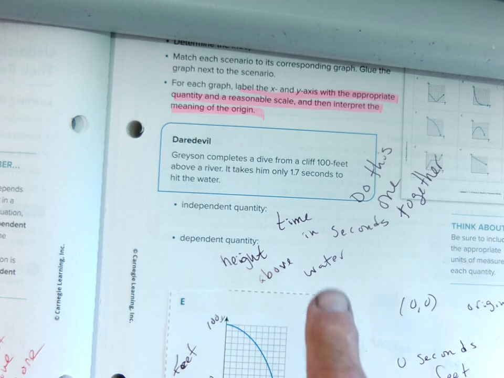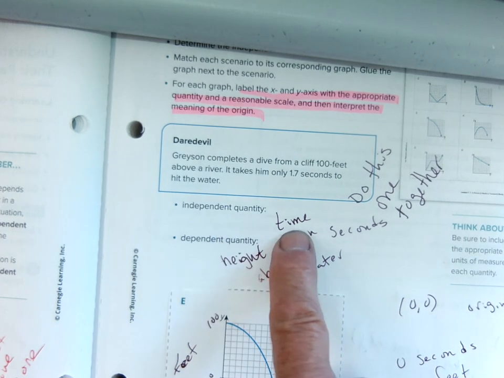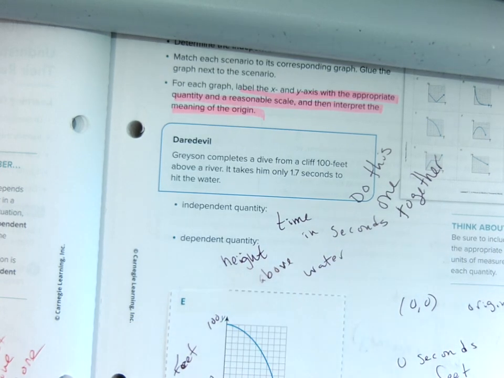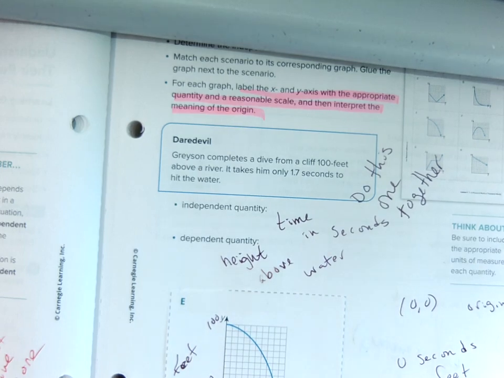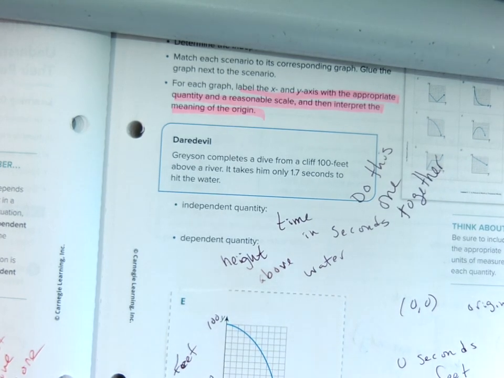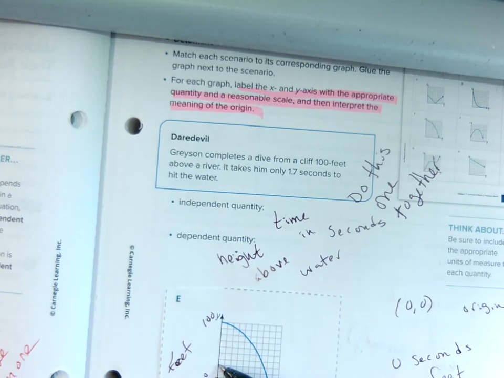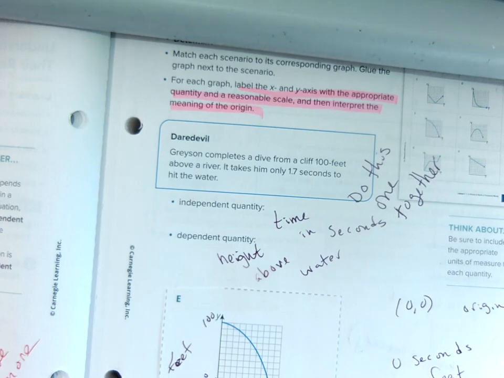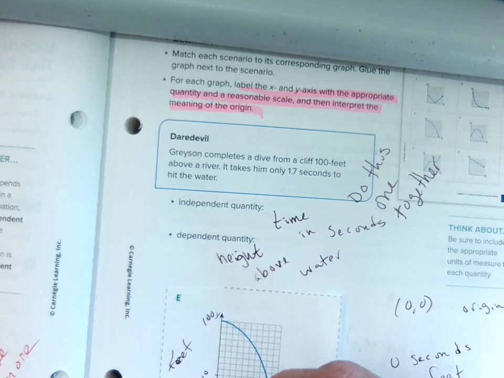Then I have to put in the independent quantity. So I need to list. My independent quantity is time in seconds. My dependent quantity is height above the water. Then I had to scale it. I do know he started at 100, so then obviously you just have to go by 10: 10, 20, 30, 40, 50, 60, 70, 80, 90, 100. And then he hits the water after 1.7 seconds. That's here. So I made that 1, 2. This is like 0.2 seconds.